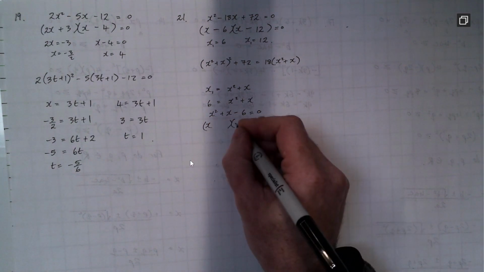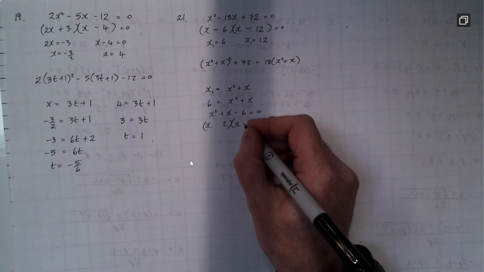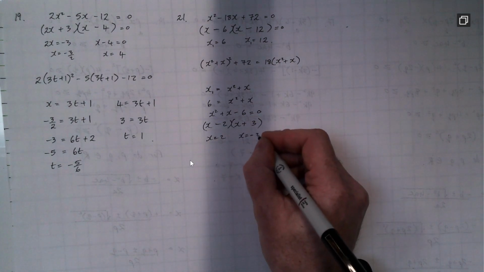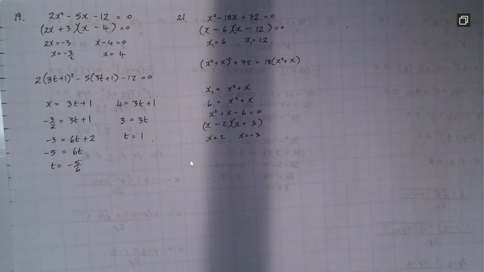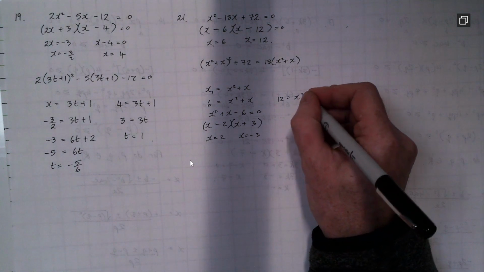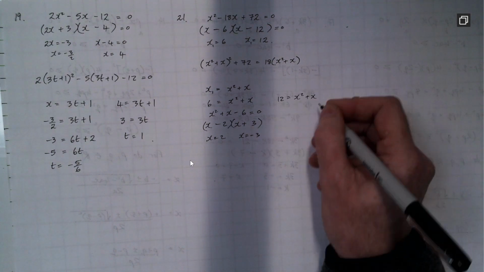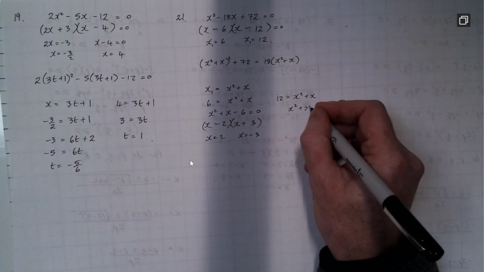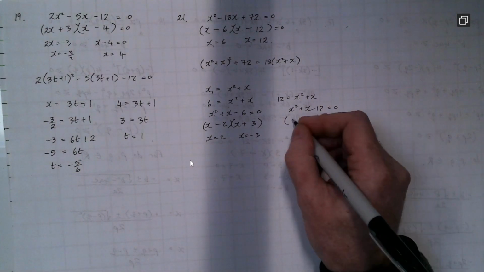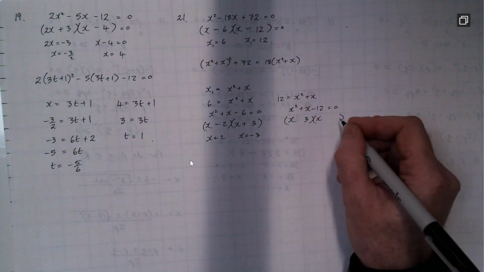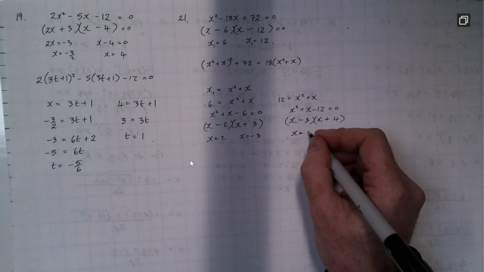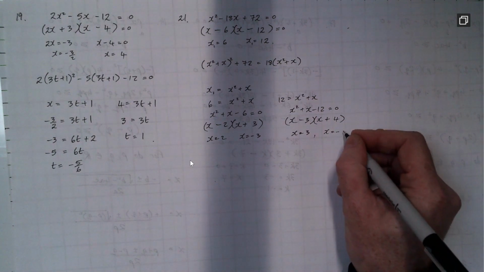So x plus 2, x minus 1, equals 0, x equals minus 2 or x equals 1, and there's your first solution. And for the second, x squared plus x minus 6 equals 0, we factorize: x plus 3, x minus 2, x equals minus 3 or x equals 2.